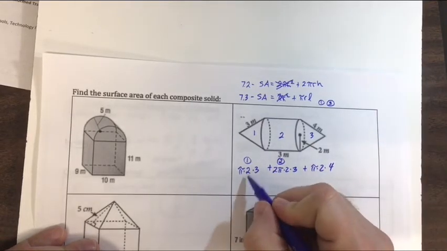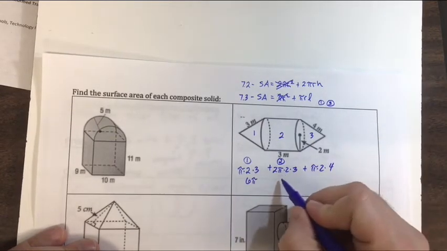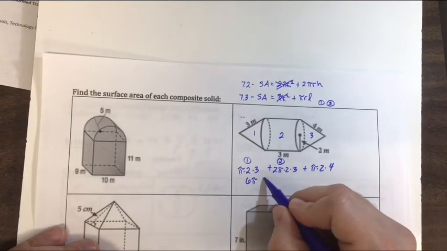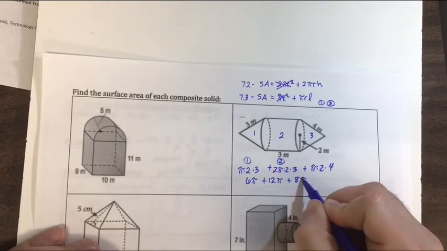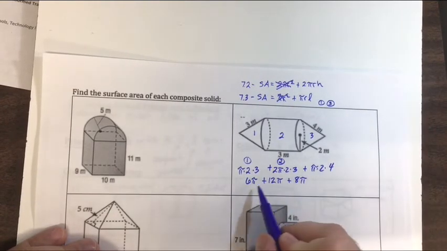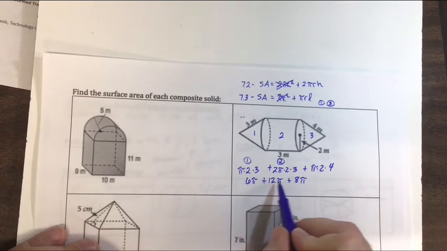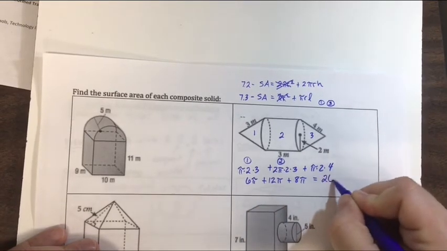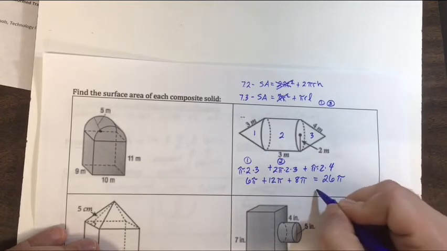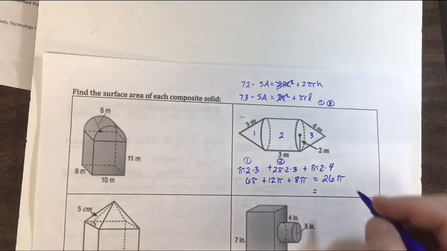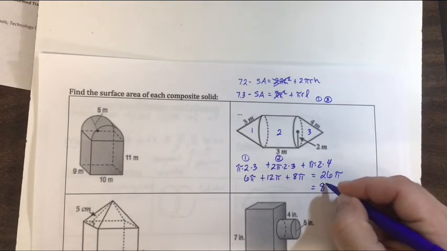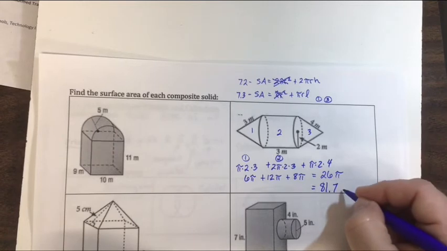And so we can simplify this. This is 6 times pi. 2 times 3 times 2 is 12 times pi. And 2 times 4 is another 8 times pi. Since these are all like terms, I'm going to group them and add 6, 12, and 8, giving me a total of 26 times pi. And then I'll plug that in the calculator. 26 times pi is a surface area of approximately 81.7 square meters.